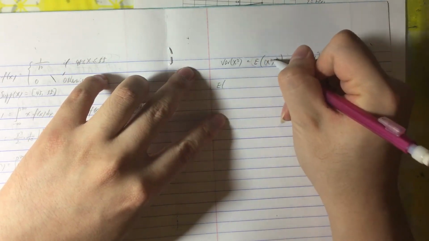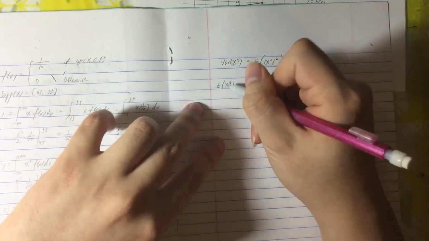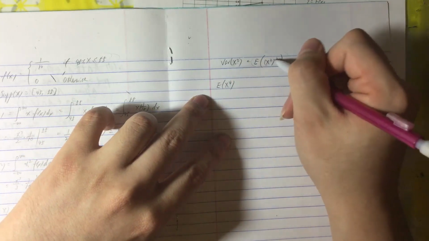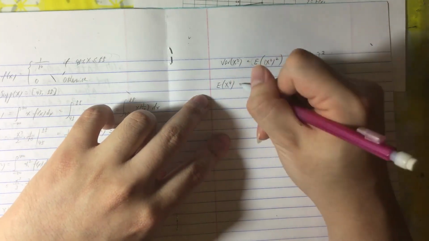The square of x squared is x to the power 4, so we need the expected value of x to the power 4.